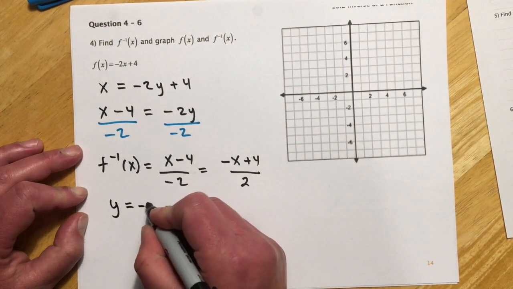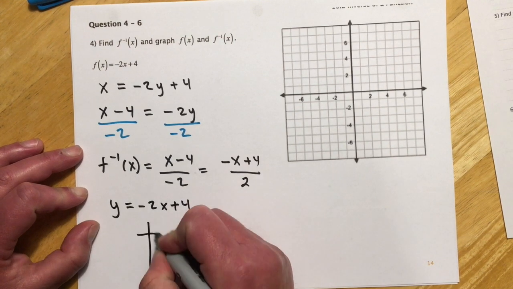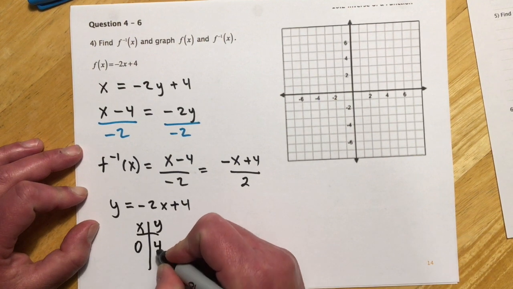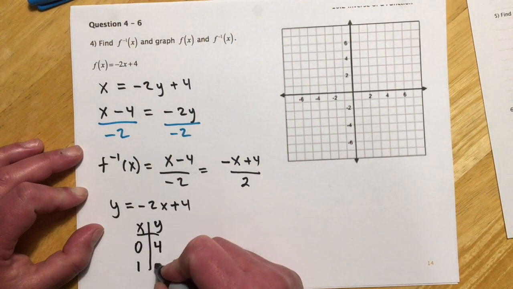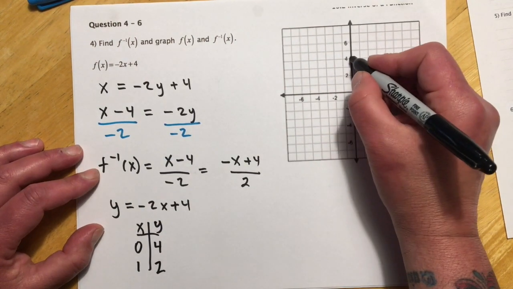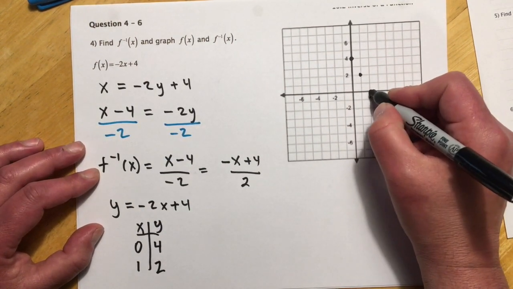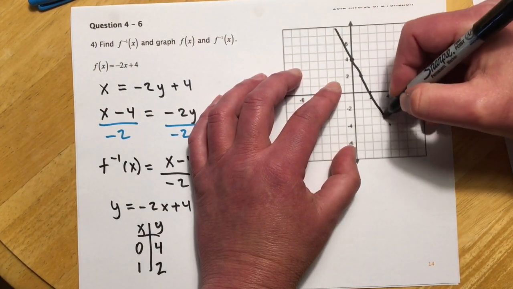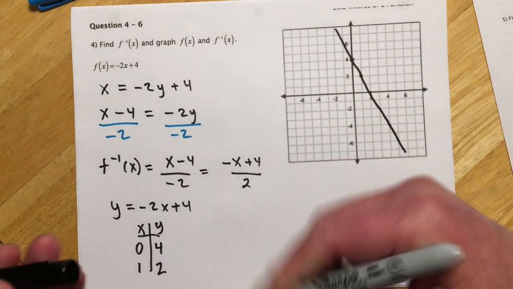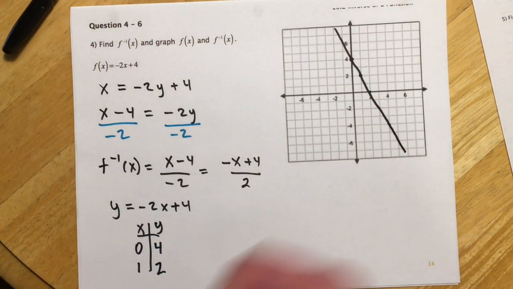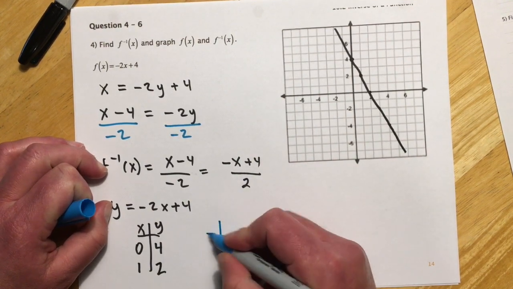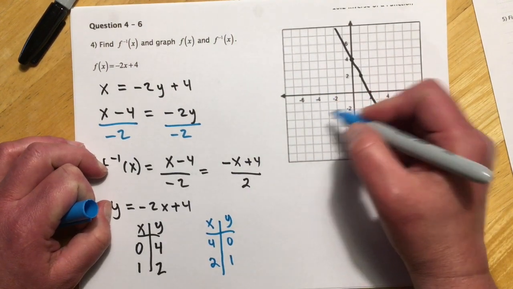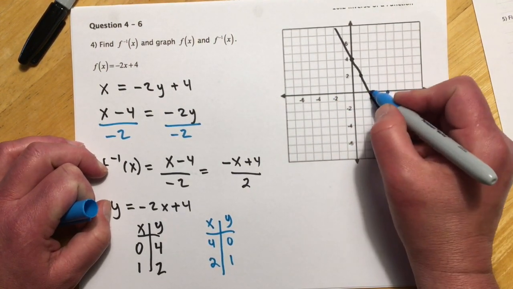So y equals negative 2x plus 4. So we'll do x, y: when x is 0, y is 4. And how about when x is 1, y is 2? So when x is 0, we have 4, and then 1, 2. And then to do the inverse, instead of trying to plug in there, I'm just going to flip this table. So 4, 0, 2, 1. So 4, 0, and then x is 2, y is 1.